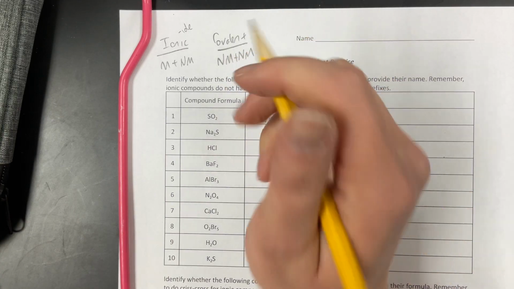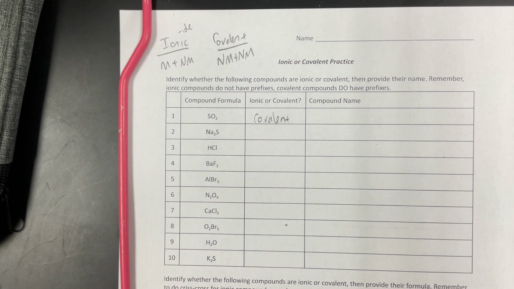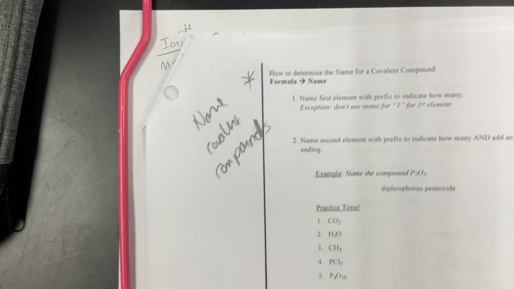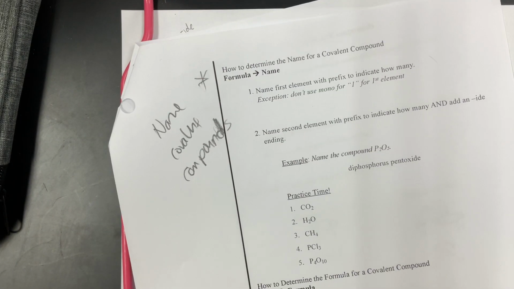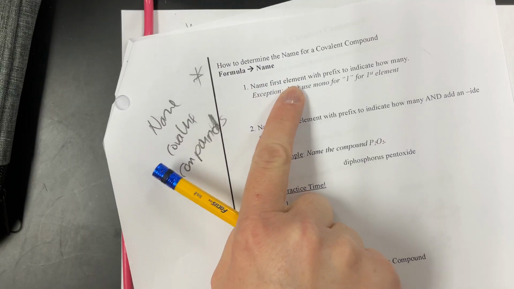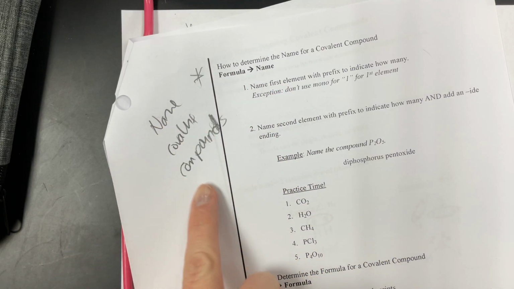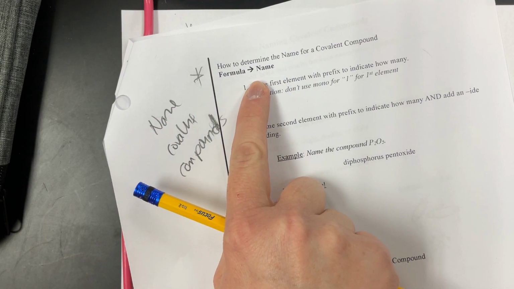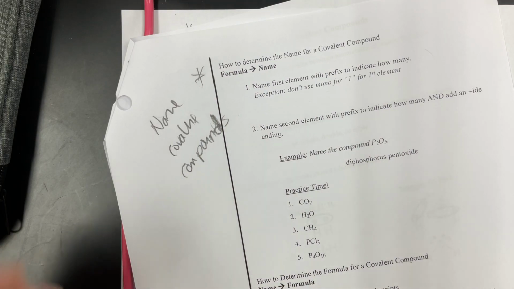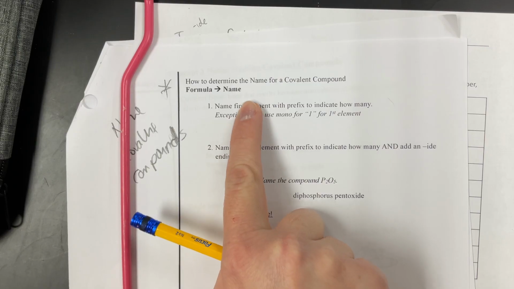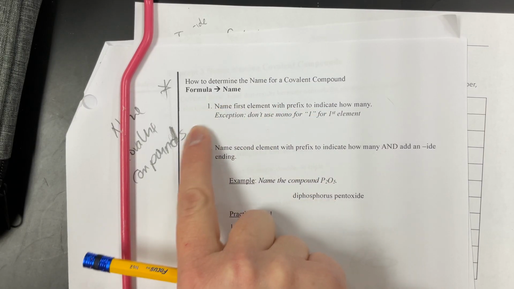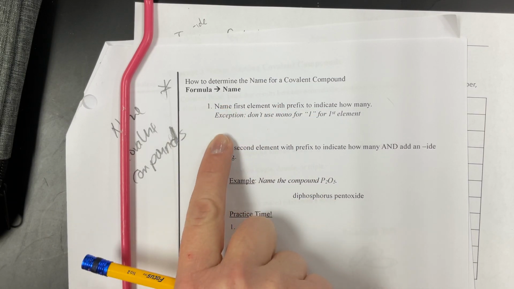For the covalent names, that's what you guys just learned about in your Ed Puzzle, and it was also in the notes. If you need to find that in your notes, it's page 24 of Concept 3 notes that I handed out, and it talks about how to name covalent compounds. The steps are, let me scoot that over. How to determine the name for a covalent compound, if you're going from the formula to the name.